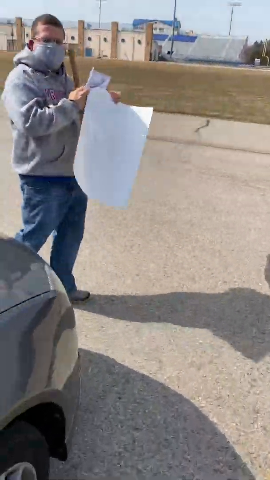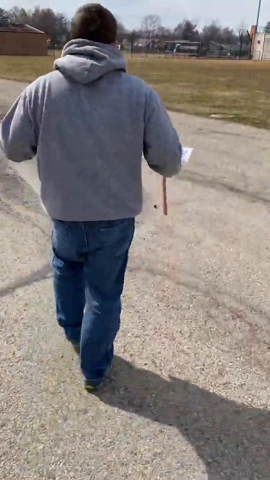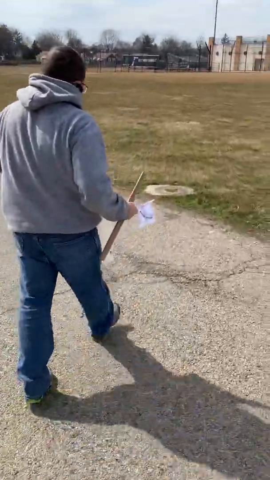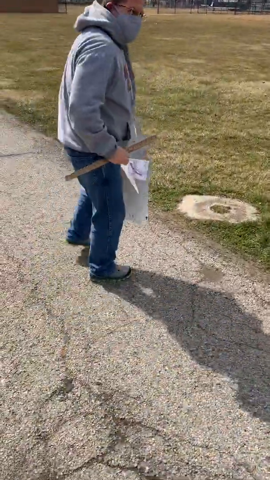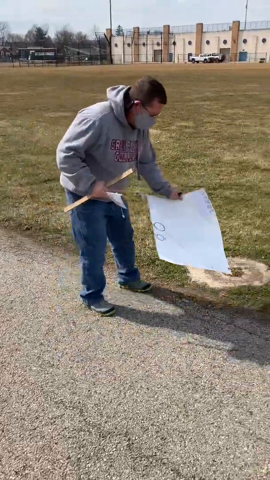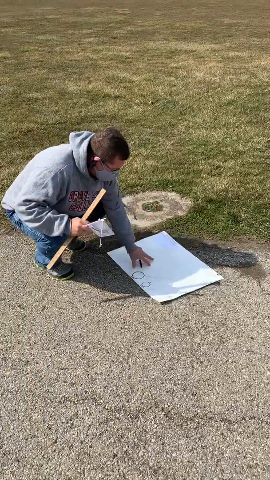So the students, what they're doing right now is they're coming outside with me too. And I'm just going to pick a spot where we're going to do it every single period. So we're going to go ahead and do it right here. And hopefully we've got some serious wind going on here.